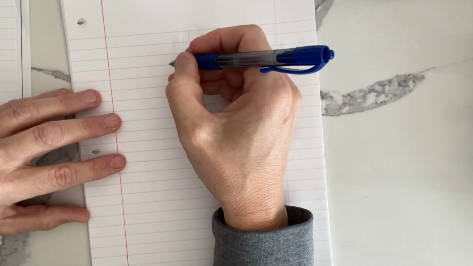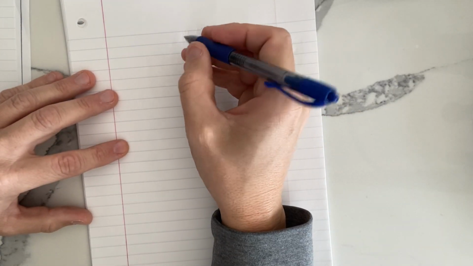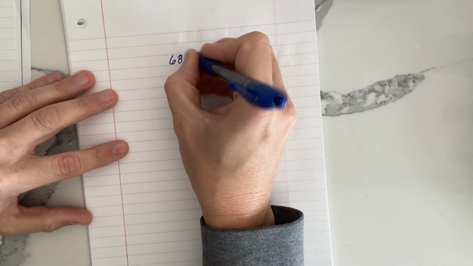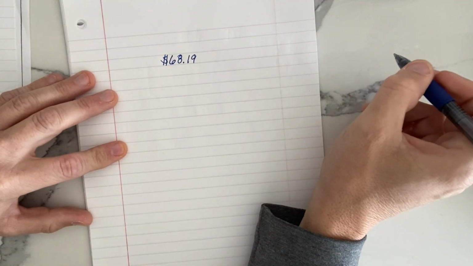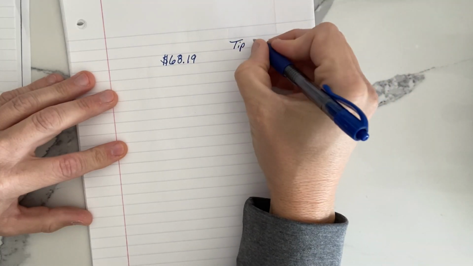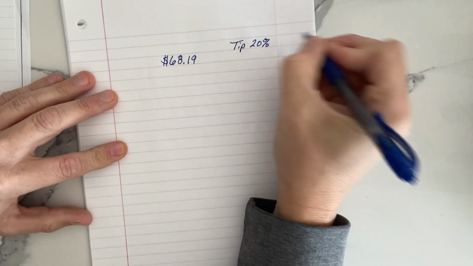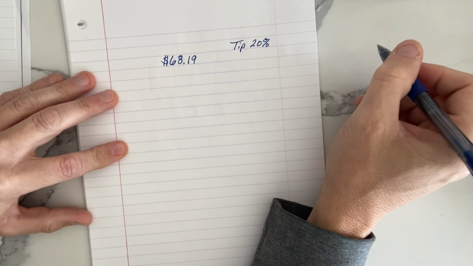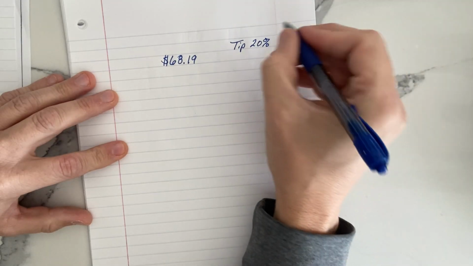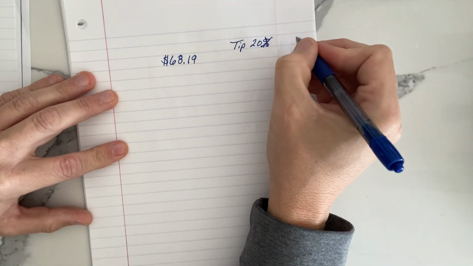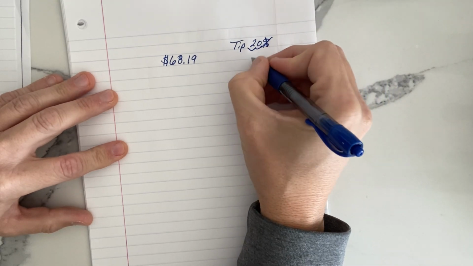So let's review. Write down this number. You guys went out to eat, and your bill came to $68.19. So write down that number. You're going to leave a tip of 20%. Okay? Do you guys remember what you have to do to the tip? You have to cross this out and then put a decimal, and then what? You move it 2 places to the left.